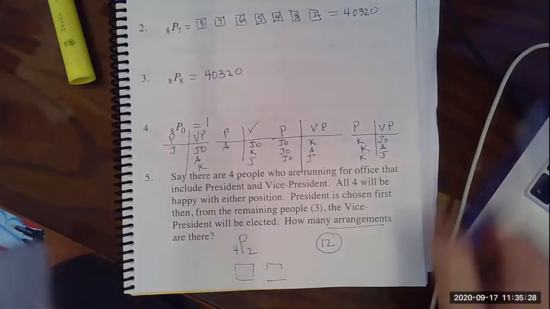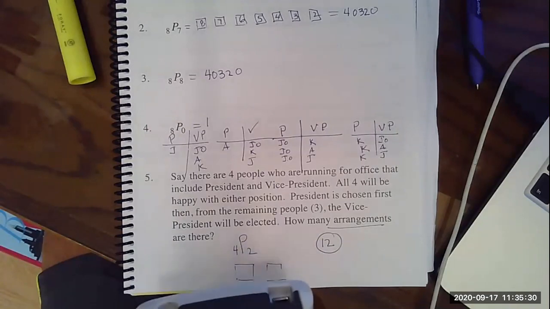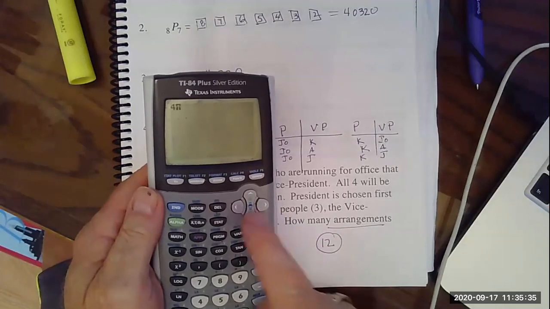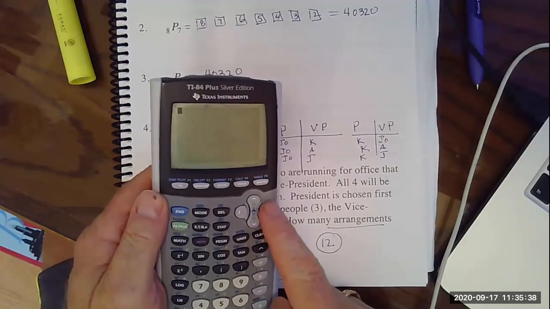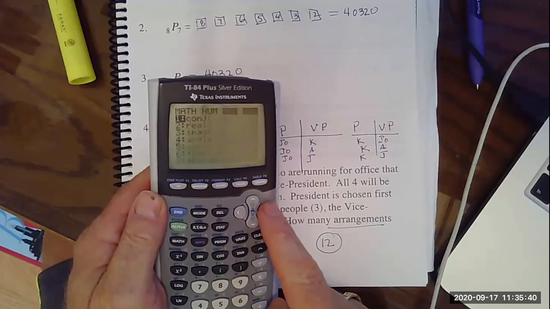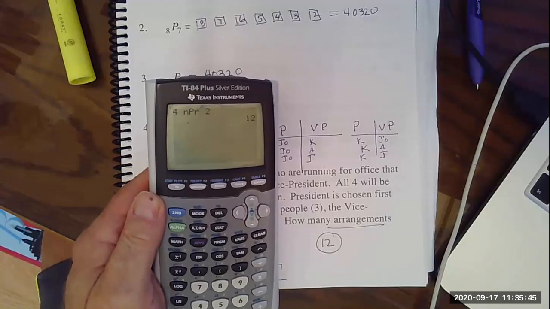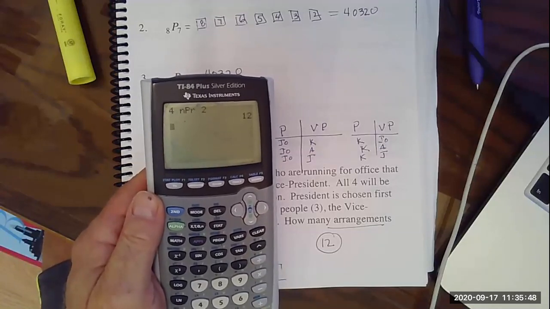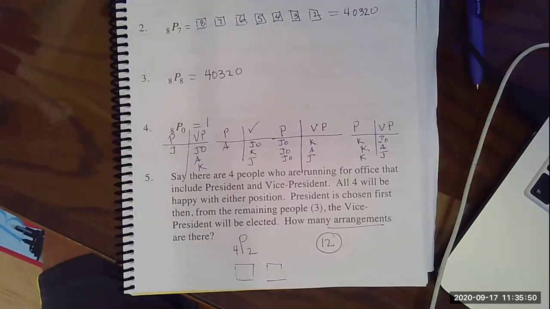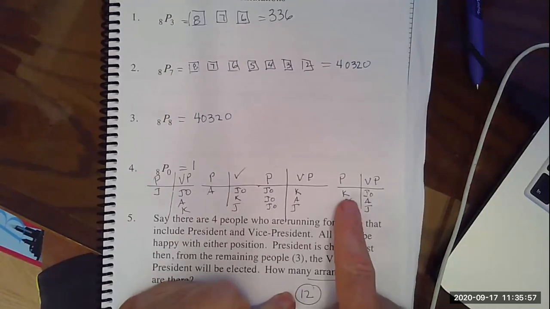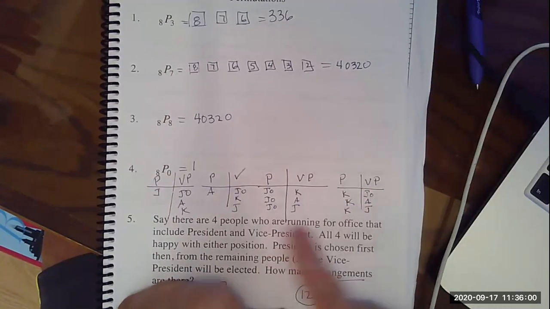So 4 permute 2 ought to give 12. 4 permute 2, 12, there it is. Order is important. See how order is important. Now we'll come back to this in a second with the last topic, which is combinations.